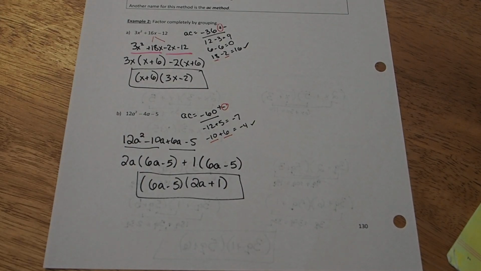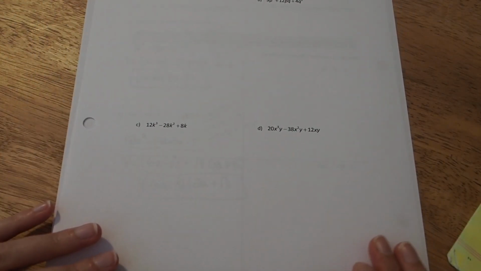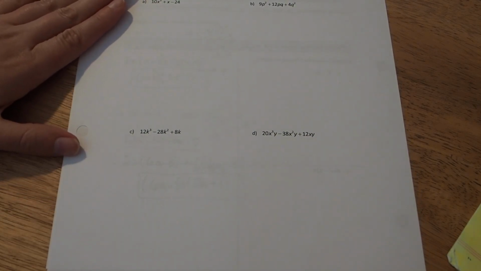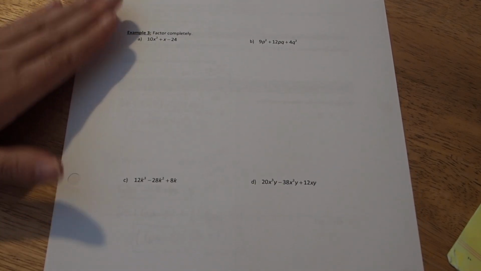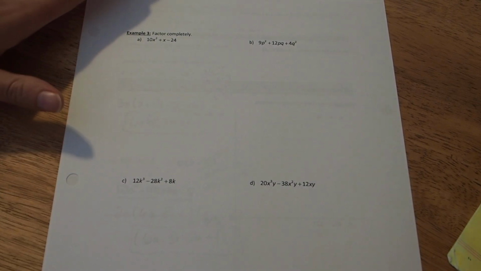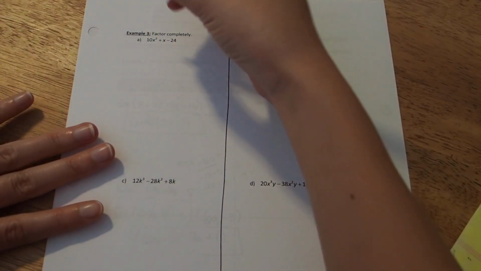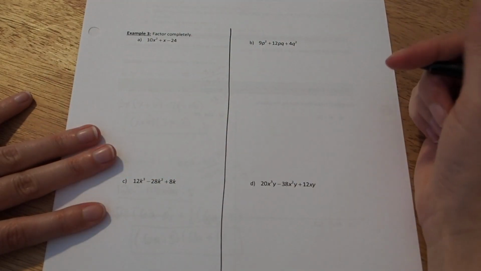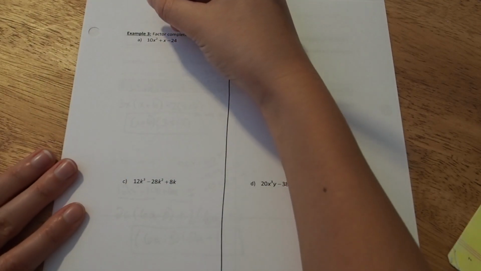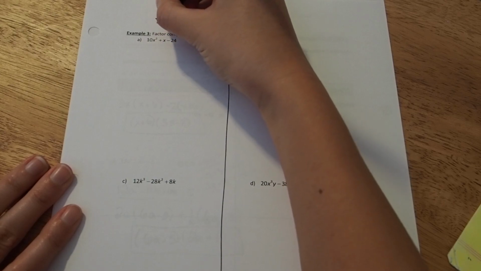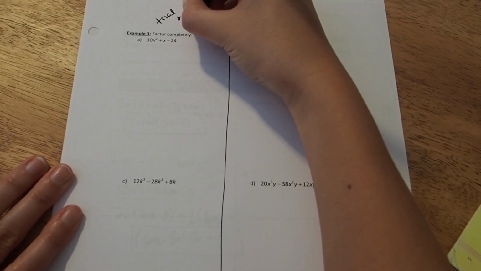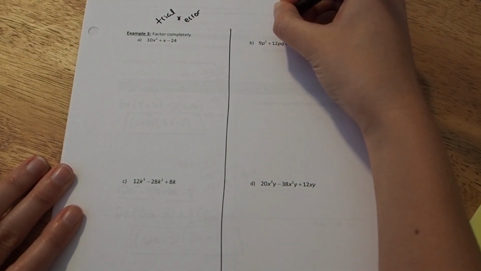So we've got a few more problems to do. We're going to factor them, and you can use whichever technique suits you. You can either factor by trial and error, or you can factor by grouping using the AC method. Okay. So just because I'm not sure which method is going to be your preference, I'm going to do half each. So I'm going to do the problems on the left side of the page by trial and error, and I'm going to do the right side of the page by grouping.